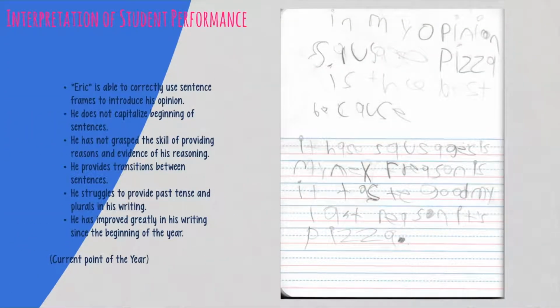This is a current writing sample, an opinion piece. He's able to correctly use sentence frames to introduce his opinion. He does not capitalize in the beginning of sentences. He has not grasped the skill of providing reasons and evidence for his reasoning. He provides transitions between his sentences. He struggles to provide past tense and plurals in his writing. And he has improved greatly in his writing since the personal narrative that I showed you from the beginning of the year.